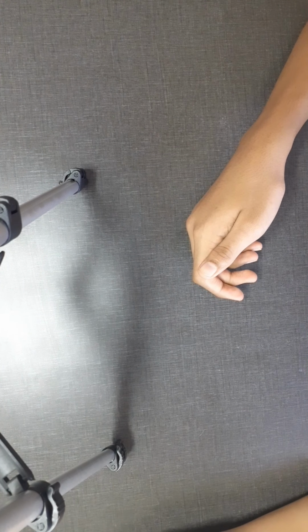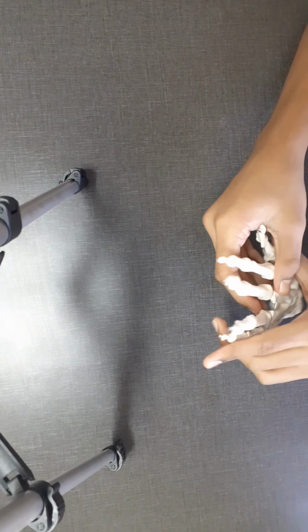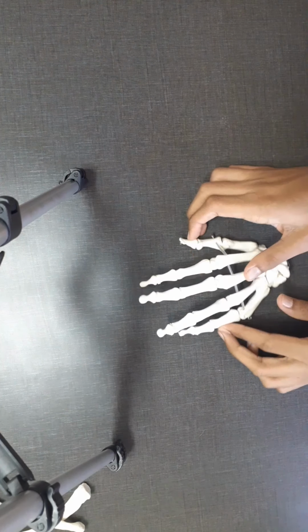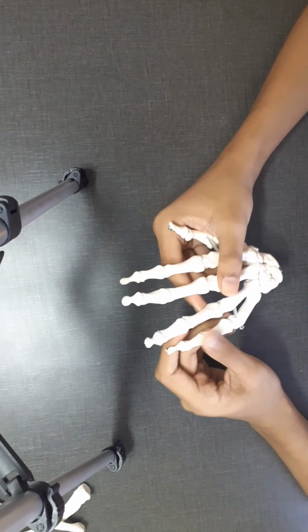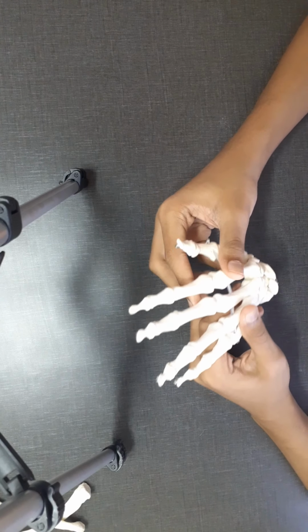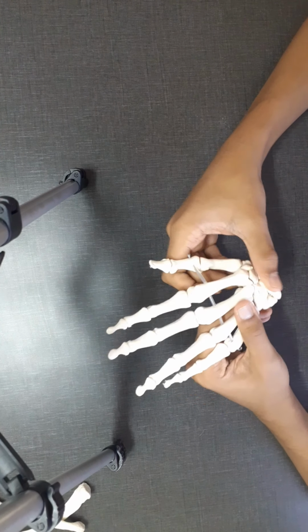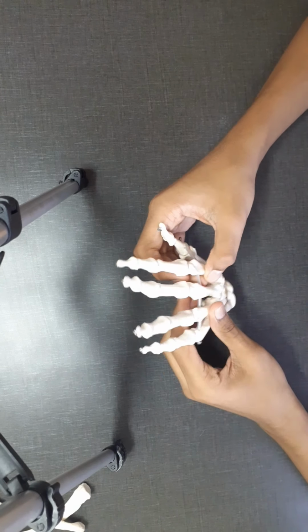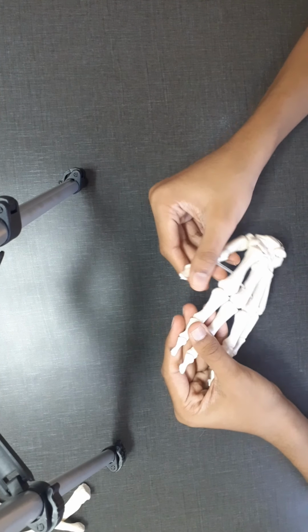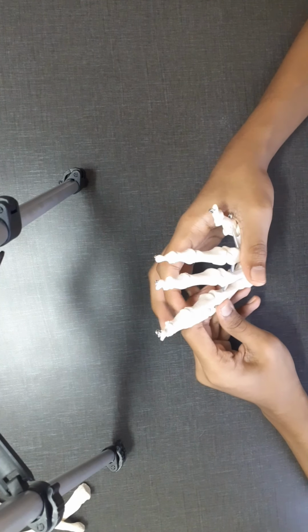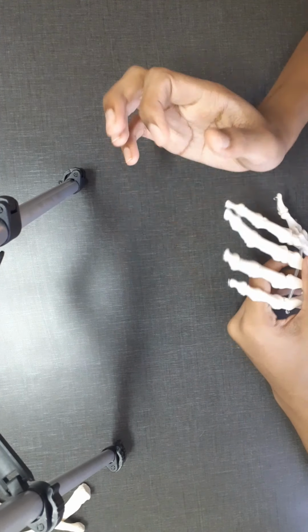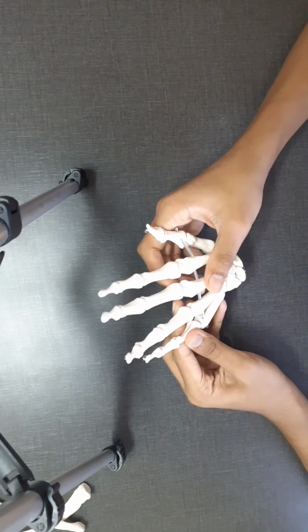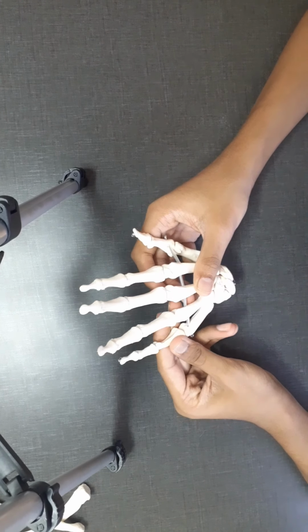The next topic we're going to talk about is the palm of the hand. Basically the palm has carpals, metacarpals, phalanges. These are the carpals, metacarpals and the phalanges. This is the first, second, third, fourth, fifth digit. As you know, it's very easy, it's not much.